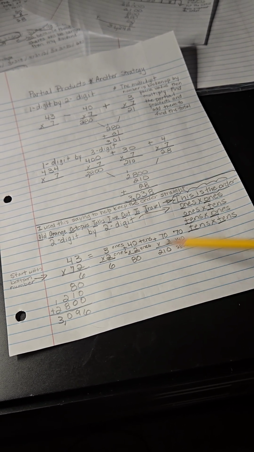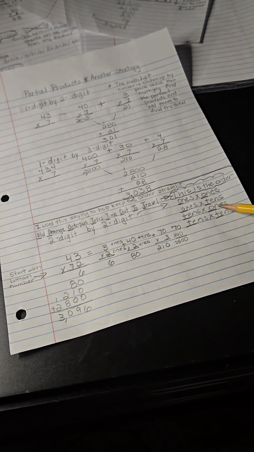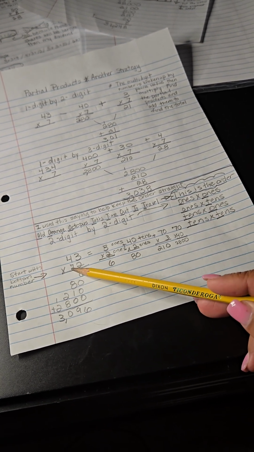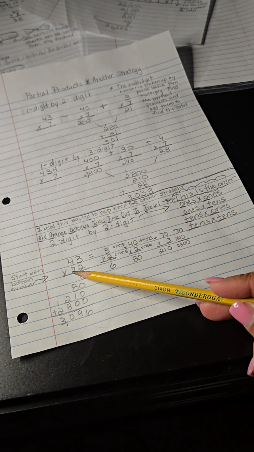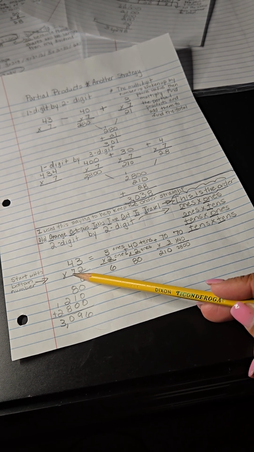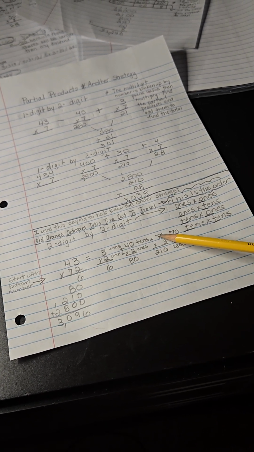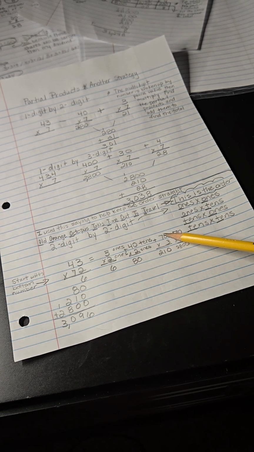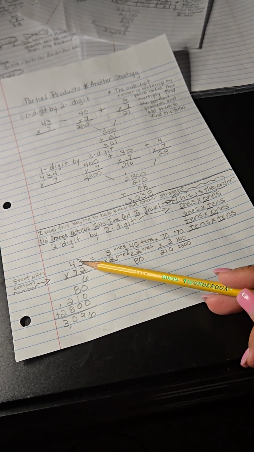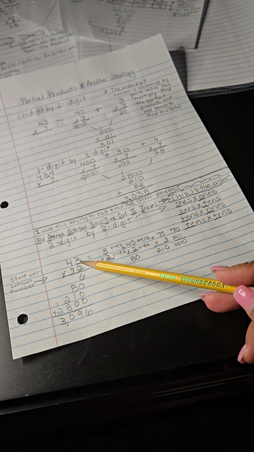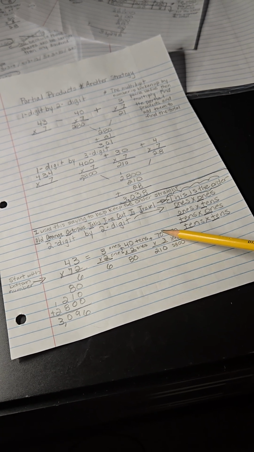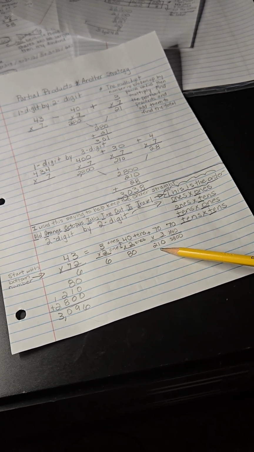Then I'm going to go and do tens times ones. Again, I'm starting with this bottom number. What's in my tens place? A 7 in this bottom number. So that 7 represents 70. It's going to be 70 times the number in the ones place in this top number, which is 3. 70 times 3 is 210.